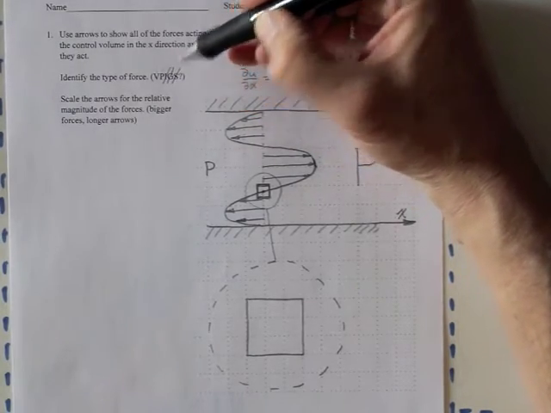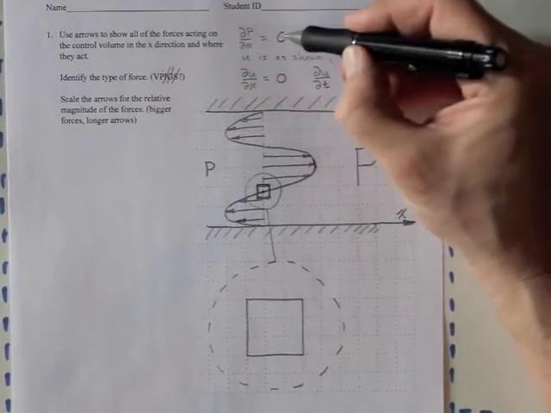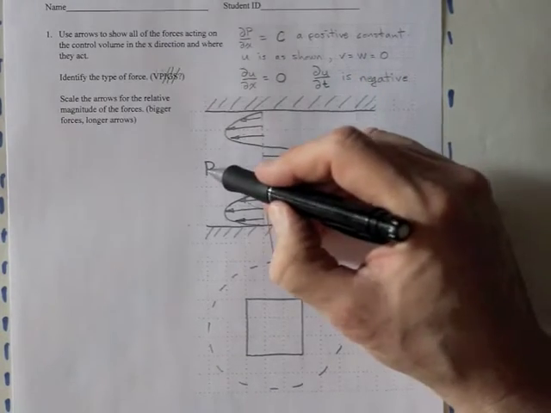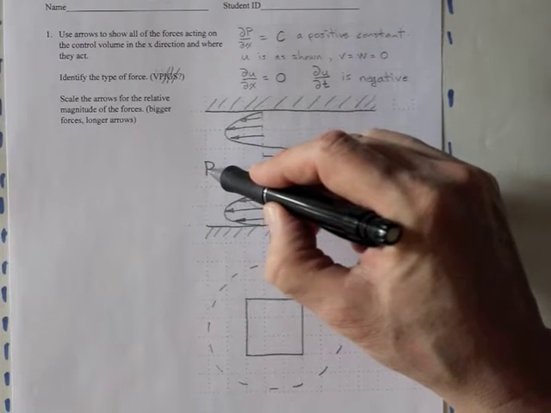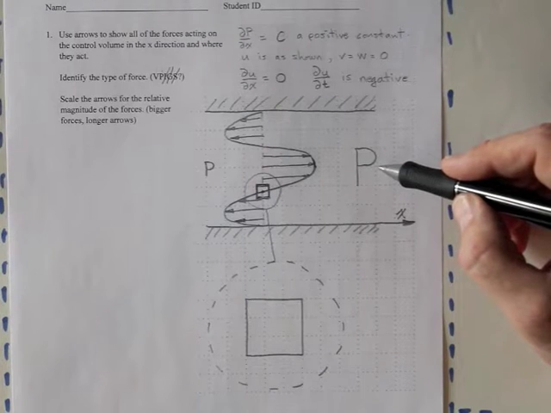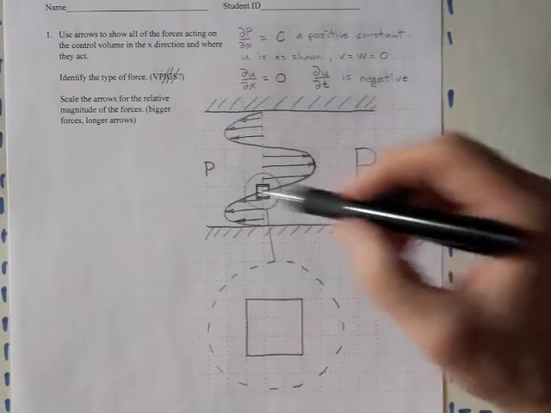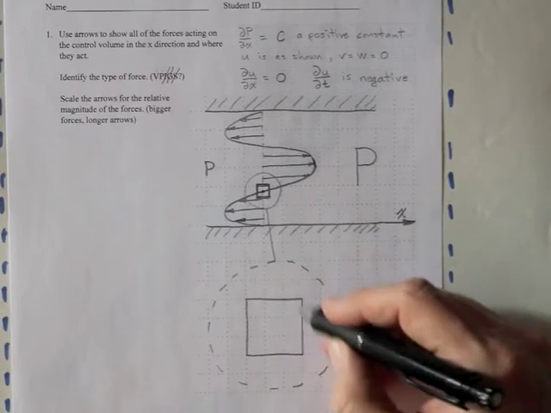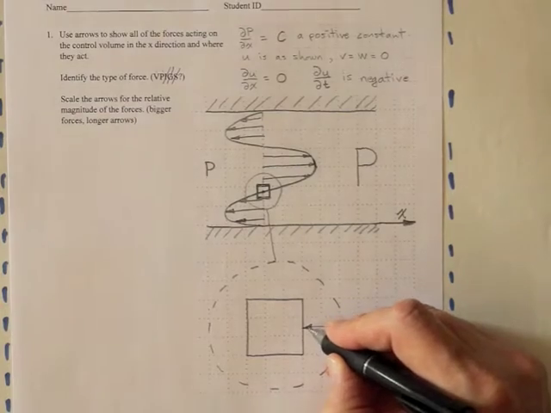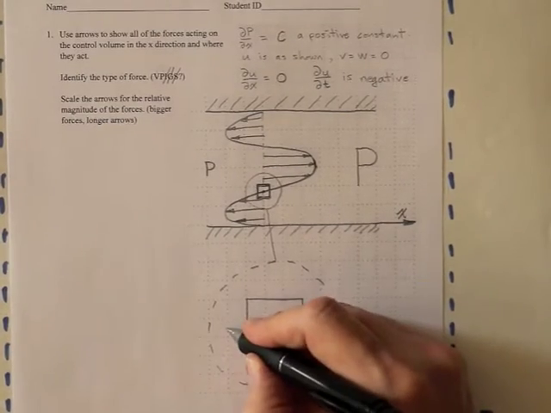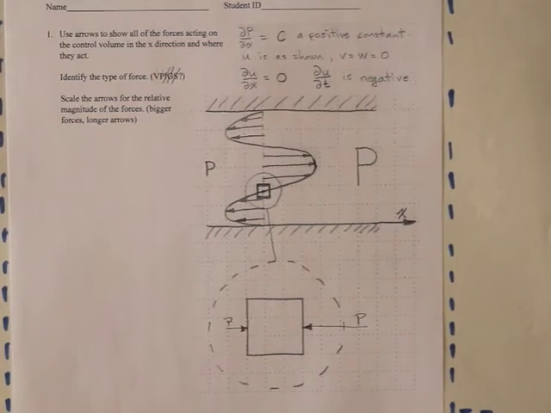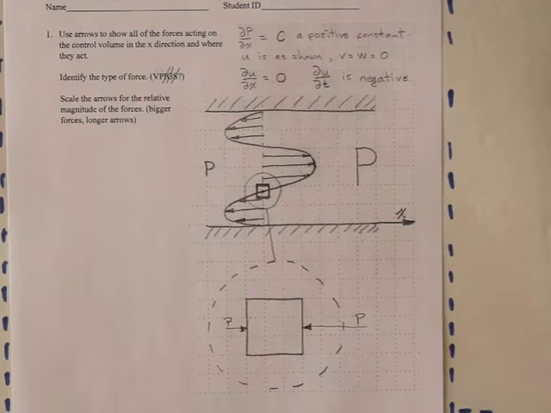forces and pressure forces. dP/dx is c, a positive constant. P is bigger at larger values of x and smaller at smaller values of x. So P is increasing as we go in this direction. The result is that the net pressure force pushes from high pressure towards low pressure. And on this little box, there's a large pressure force pressing on this side and a smaller pressure force pressing on that side. In addition, there's viscous forces.